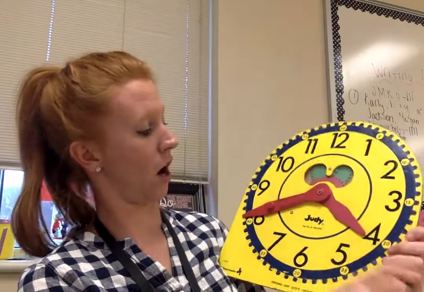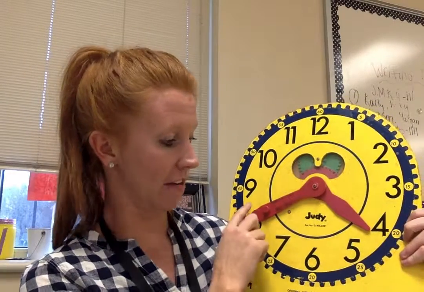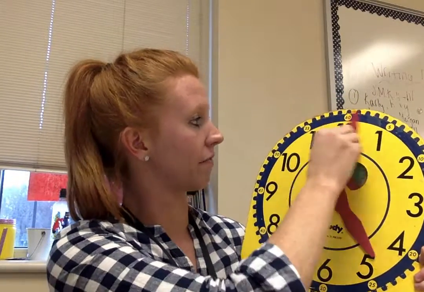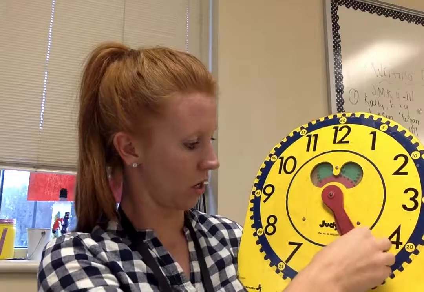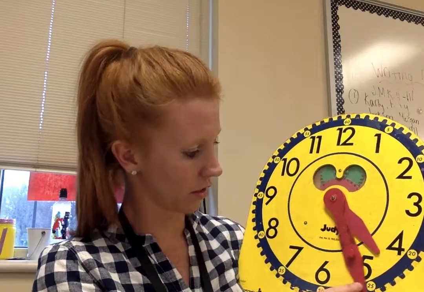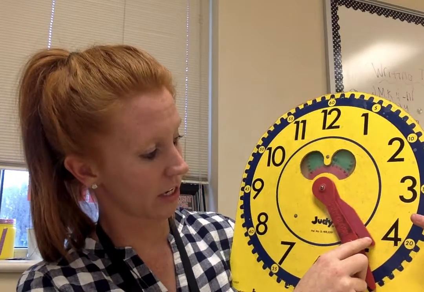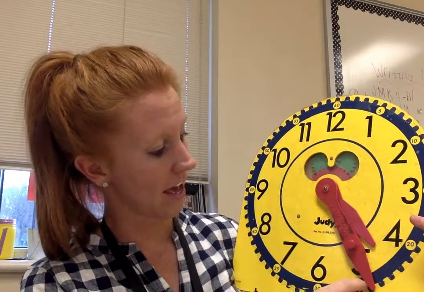All right, we need to make 4:25. So our hour hand is going to be in between the 4 and the 5. 25, we have 5, 10, 15, 20, 25. So it should look something like this. Your short hand is in between the 4 and the 5, and the long hand is right at the 5. Okay? Nice job.